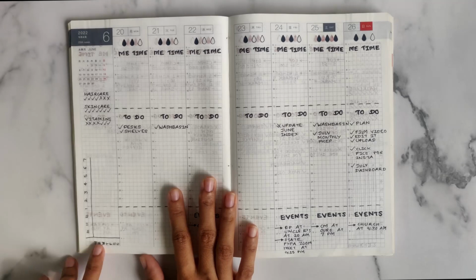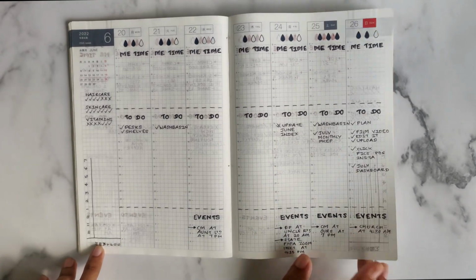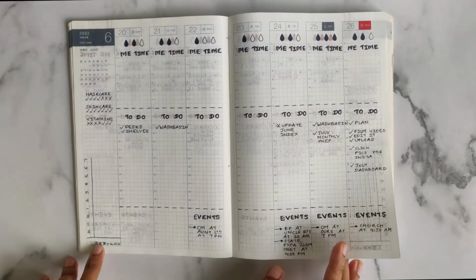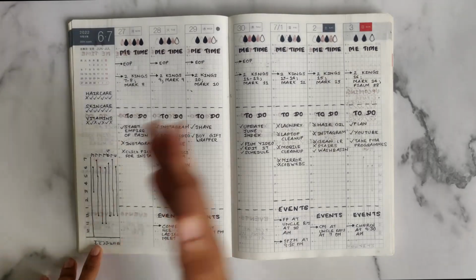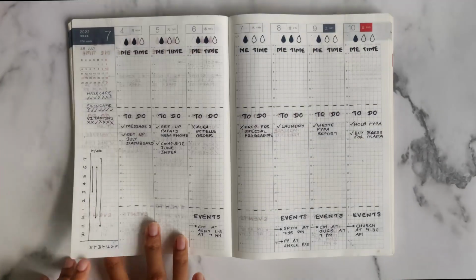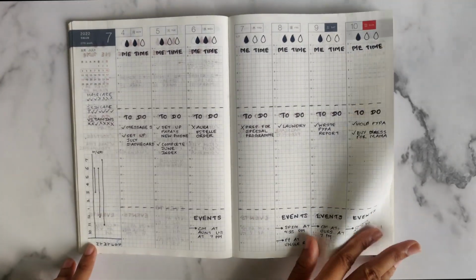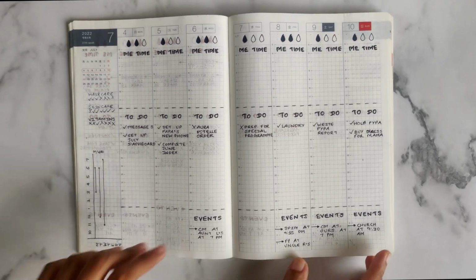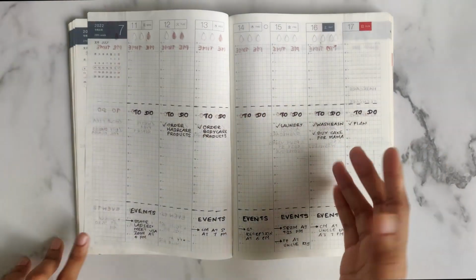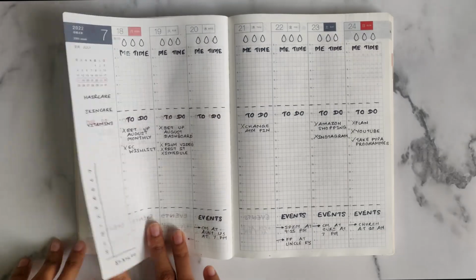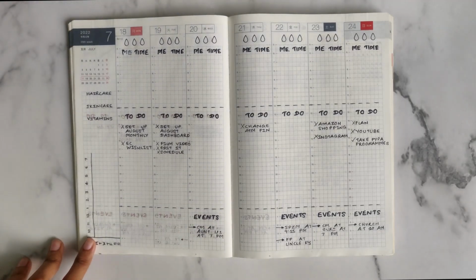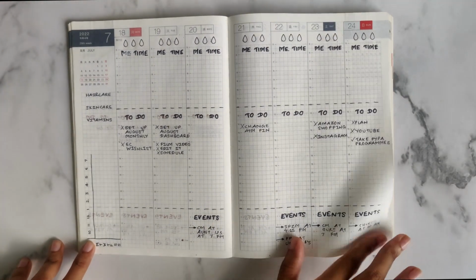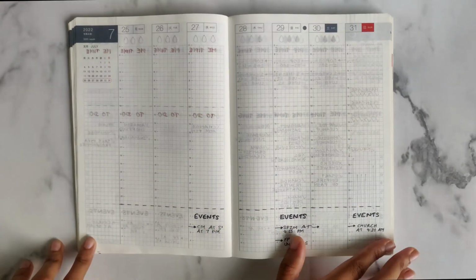So I think the first 6 months were largely good enough. Yes, some spreads are a little blank, but I would say I was pretty much consistent with the planner. From July onwards, it went a little down. That is, from the 7th month onwards. So this is more or less a habit of mine. The first 6 months go great, then yes.